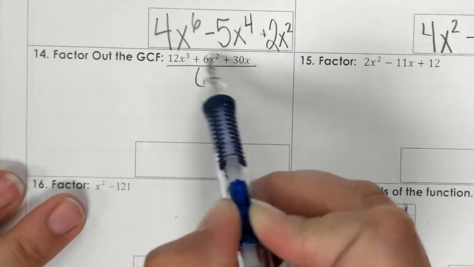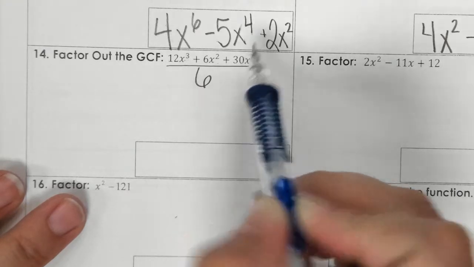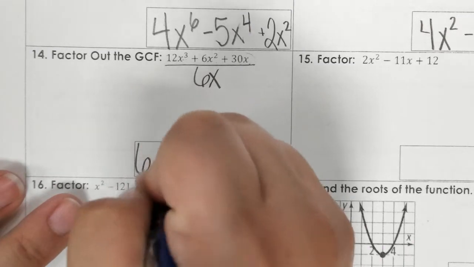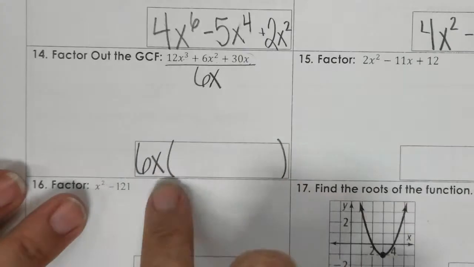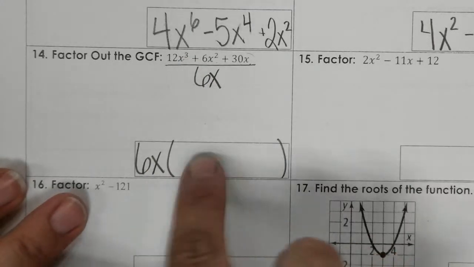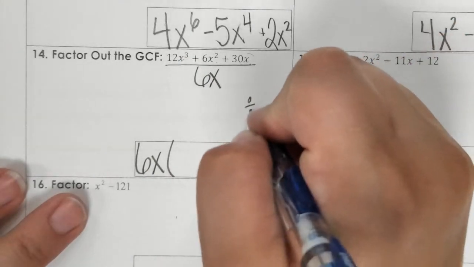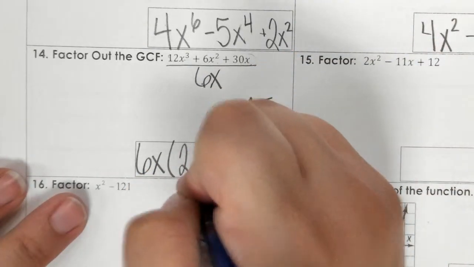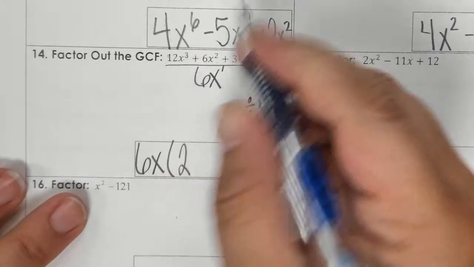Also, there's an x in every term. So the lowest x can be taken out. So I put the 6x in the front. Now, to get this part, the parentheses, we divide, subtract. So 12 divided by 6 is 2. 3 minus 1 is x squared.